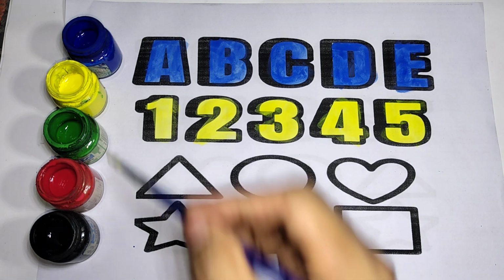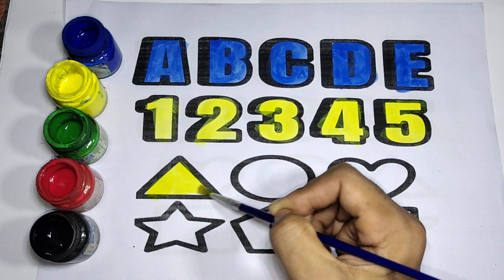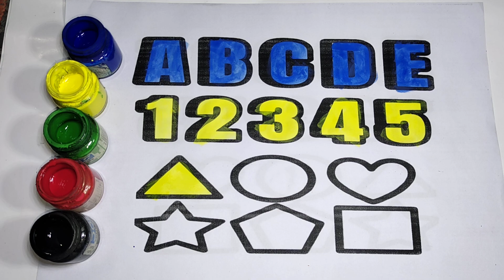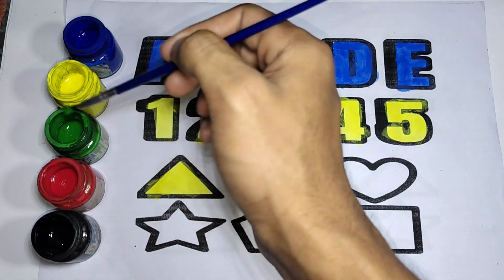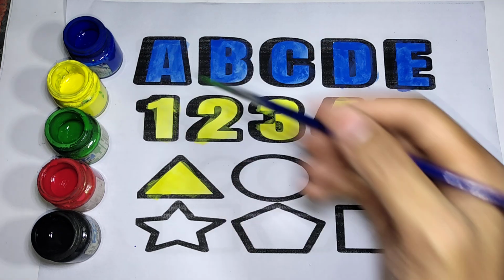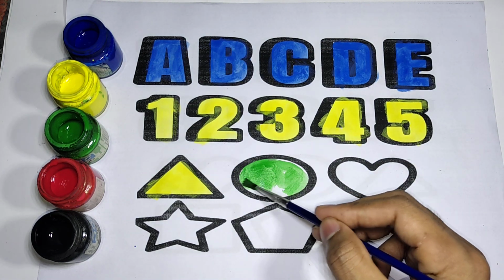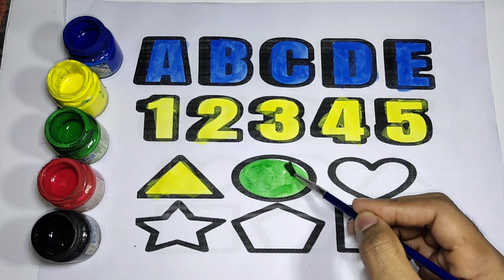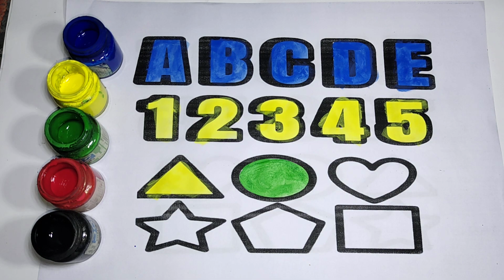The next one is 2D shapes. First we coloring the shape of triangle. Now we use the color of green. The shape of circle. The next one is heart.